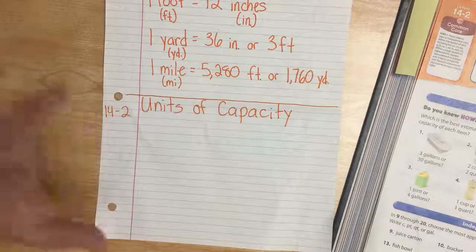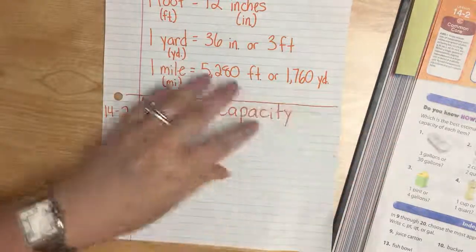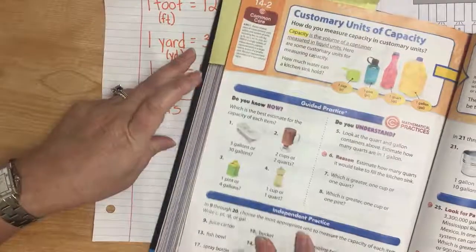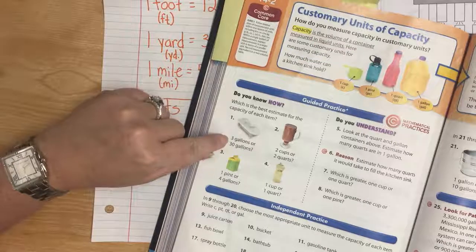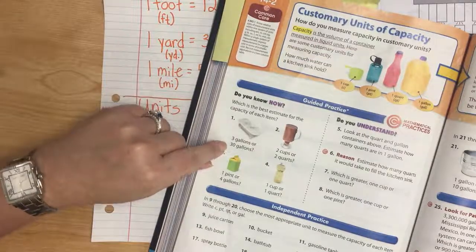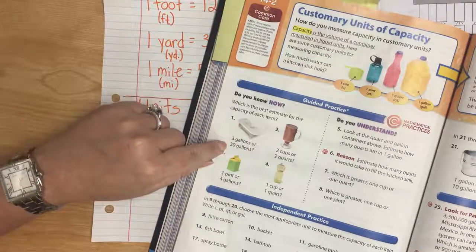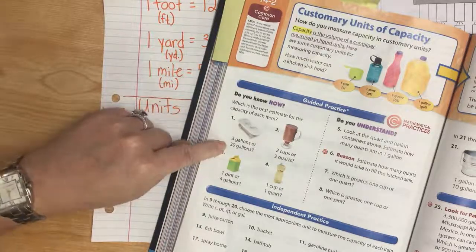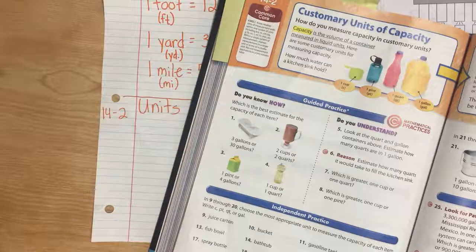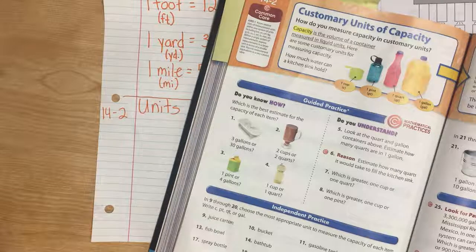Now, before we get into the logistics of it, if I'm looking at a bathtub, is a bathtub going to hold 3 gallons or 30 gallons? A bathtub will hold 30 gallons. That's right. Now, picture when you go to the grocery store with your moms or dads and you get a gallon of milk. Picture how big it is. It's a good size.